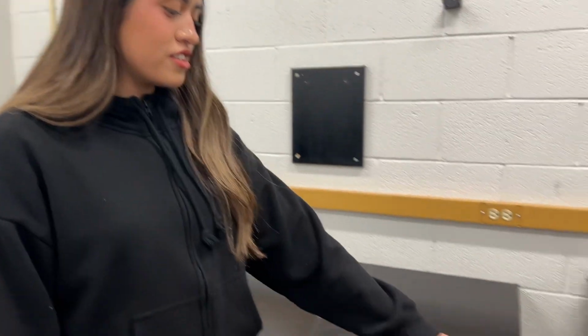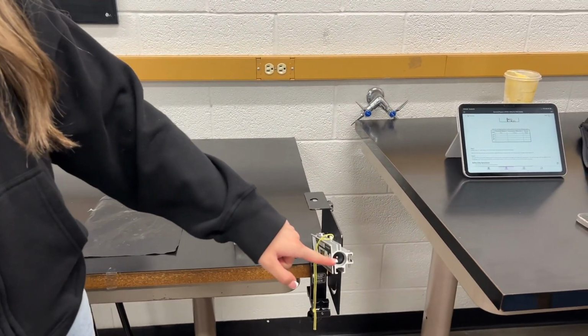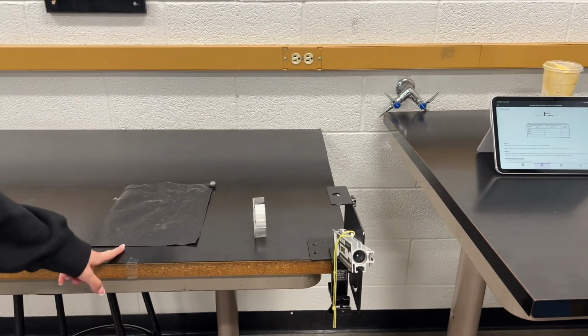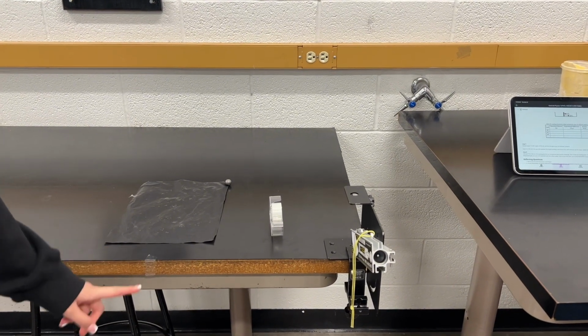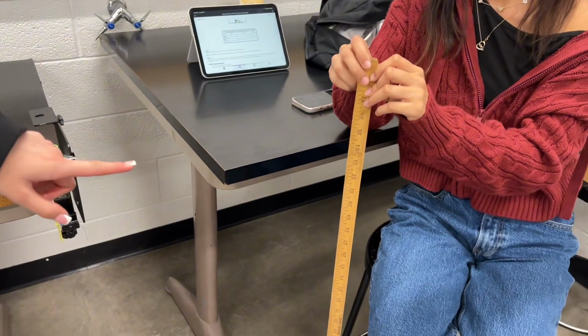And then for our materials, it's the steel launcher, the steel ball, the tape, the carbon paper, and then the ruler.